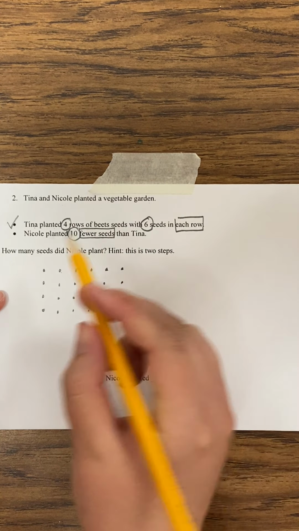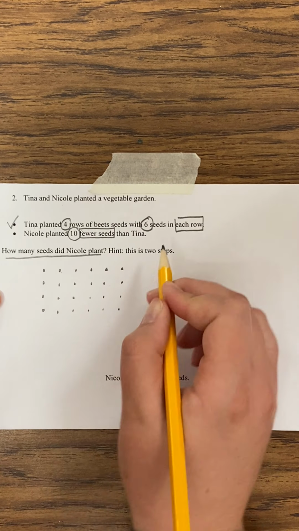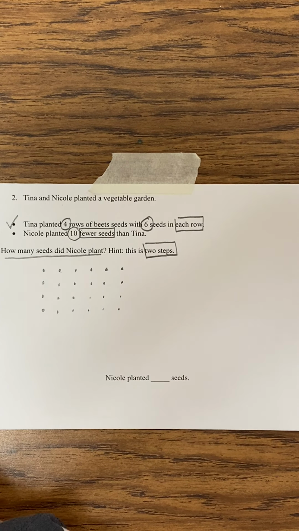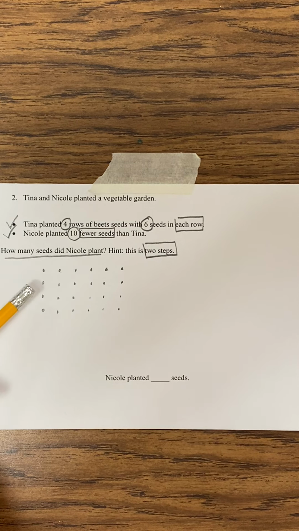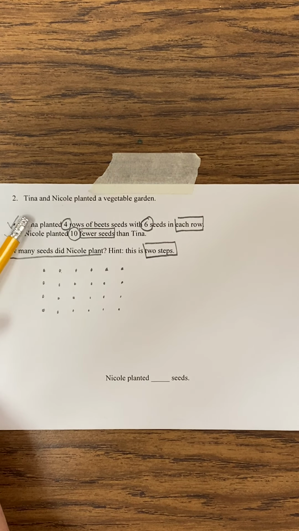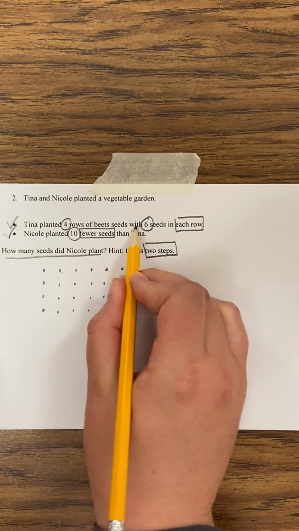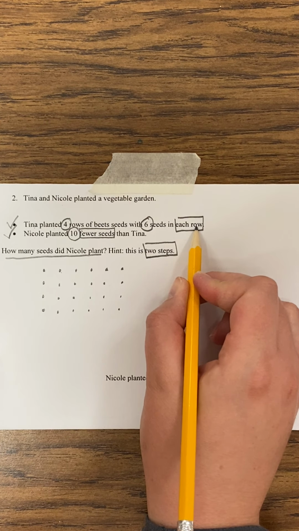How many seeds did Nicole plant? Hint, this is 2 steps. Okay, so boys and girls, I made sure that I drew out part 1 of this problem. So 4 rows and 6 seeds. So this tells me that this is multiplication because we don't know the total yet.